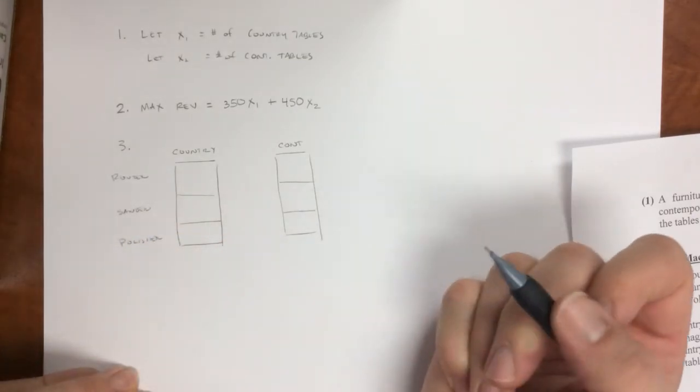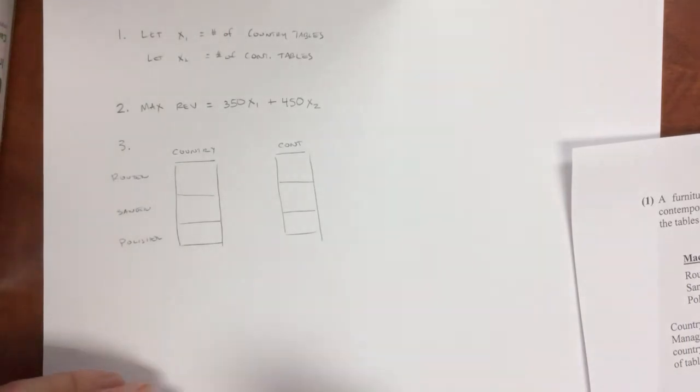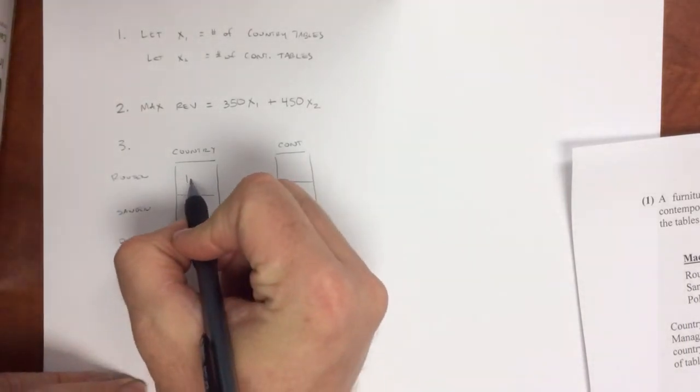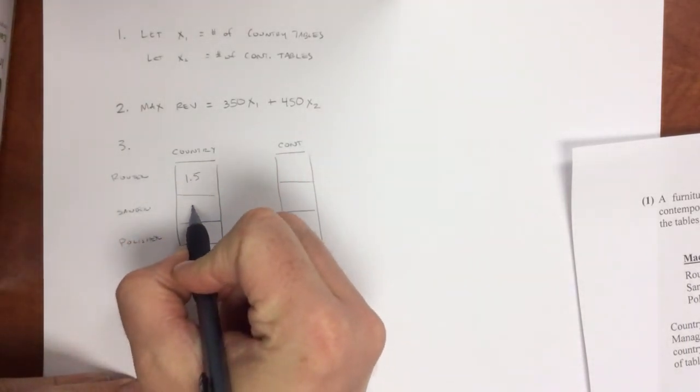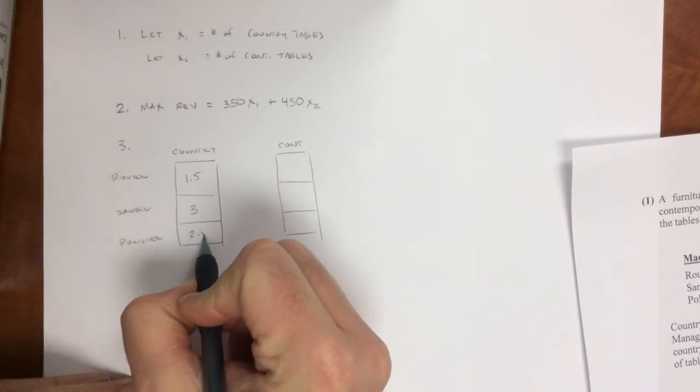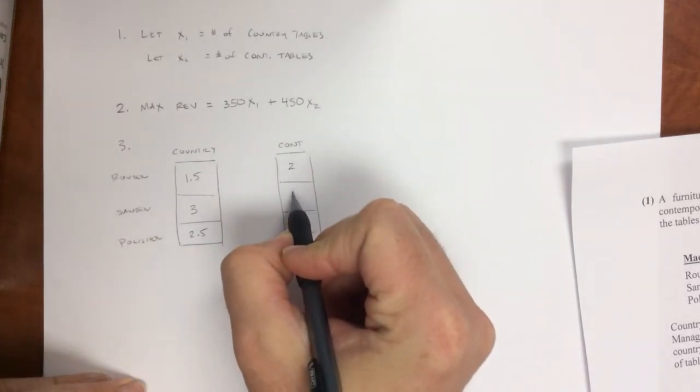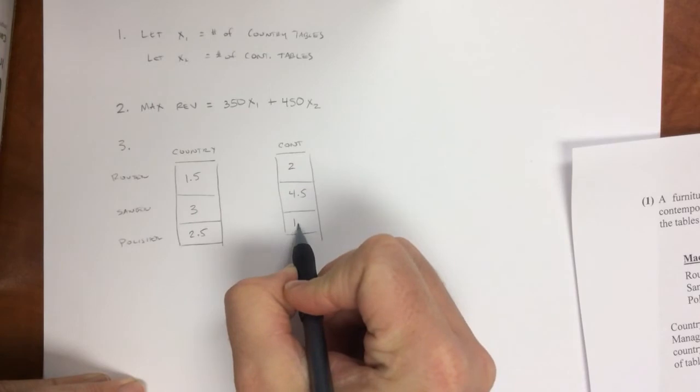Kind of sounds like the song Mambo No. 5, but we digress. So the country table takes 1.5 hours on a router, 3 hours on a sander, and 2.5. Contemporary 2, 4.5, 1.5.